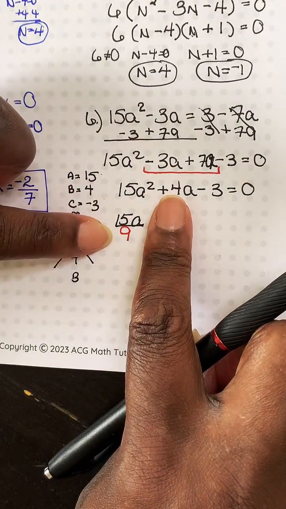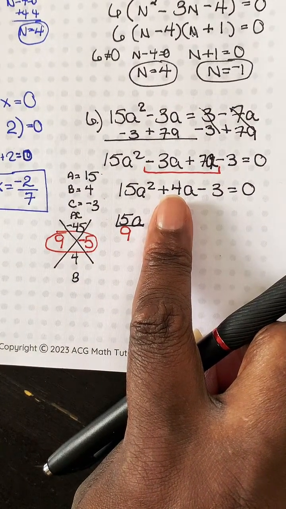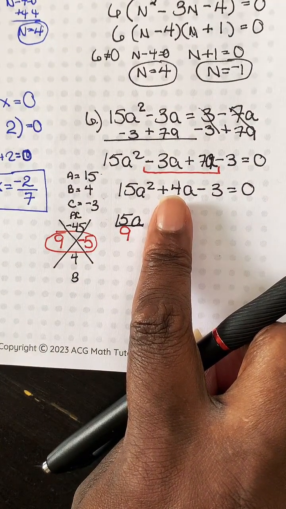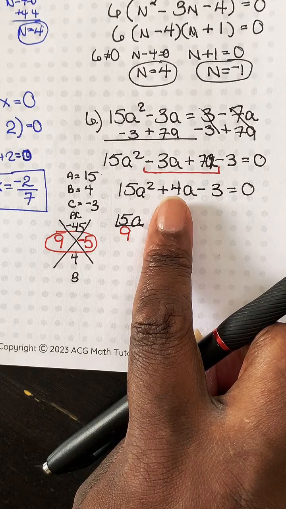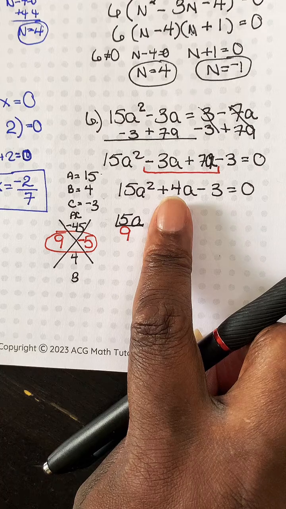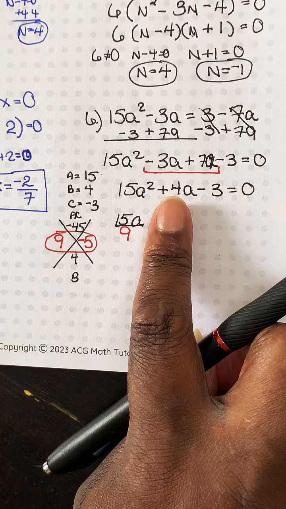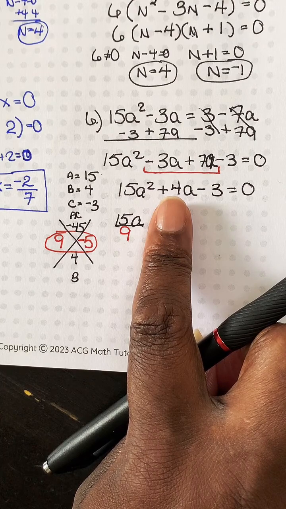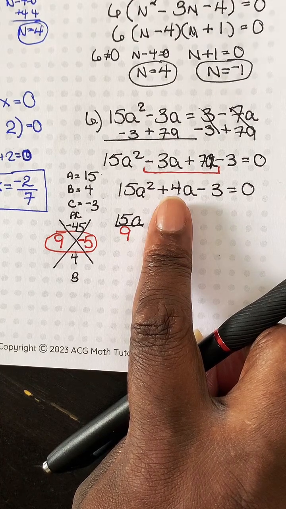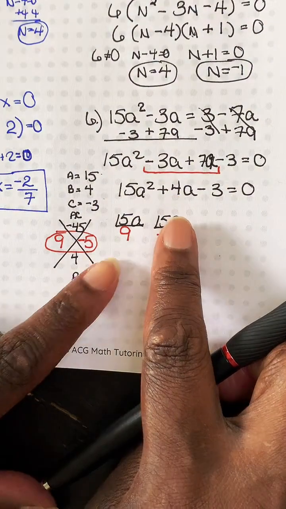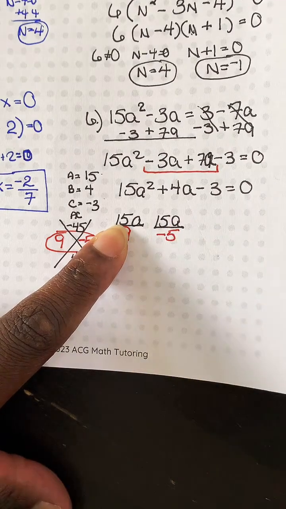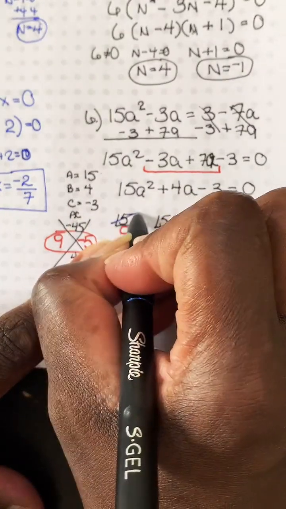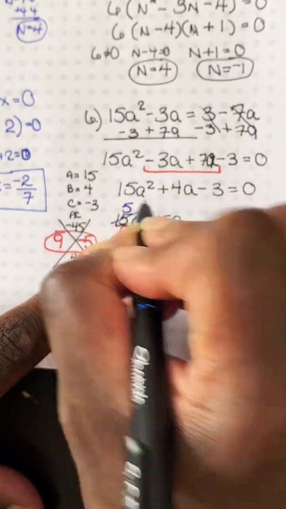So 15 ninths. What do they have in common? All right. So they both have 3 in common. Okay, so unknown, be careful. So if we have 3 in common, 15 divided by 3 will give me a 5.